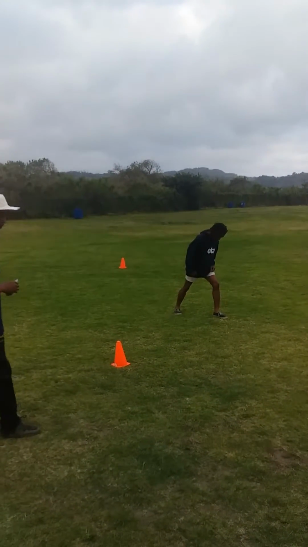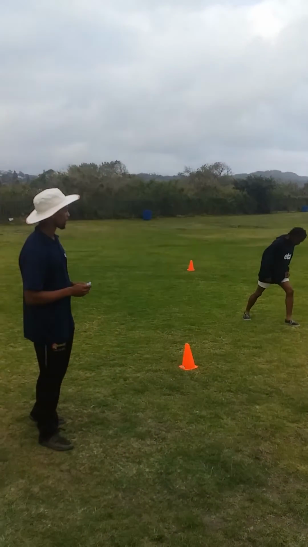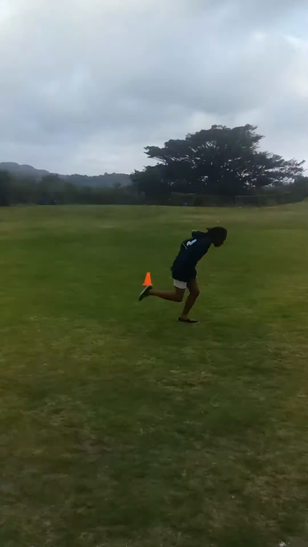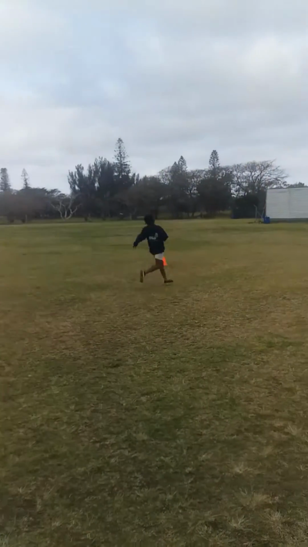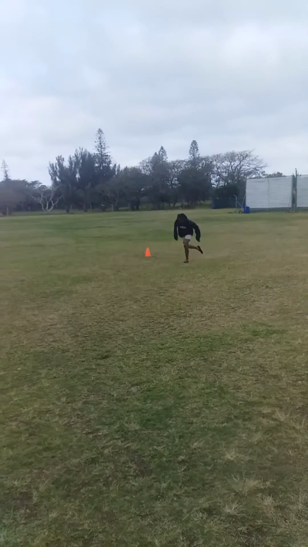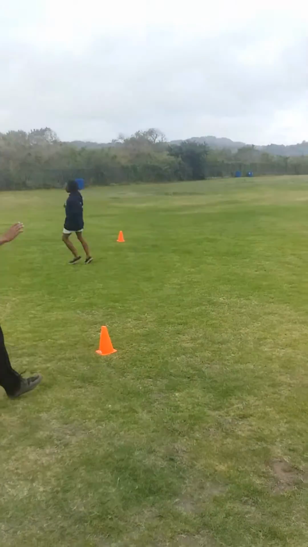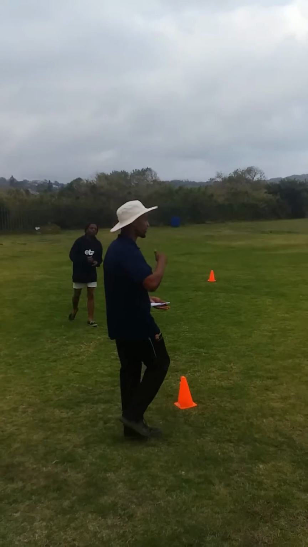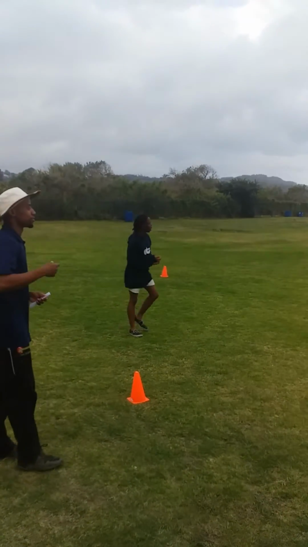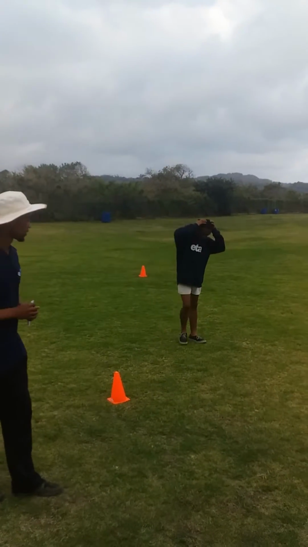Change to speed 11. Wait for the beep from that side. Yeah. You get quicker.